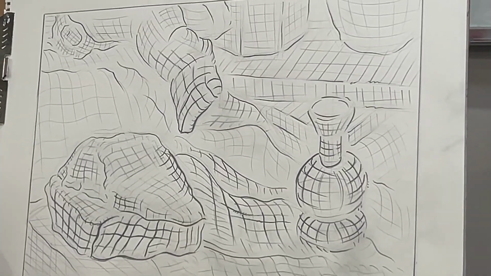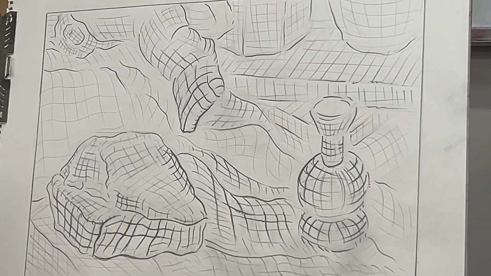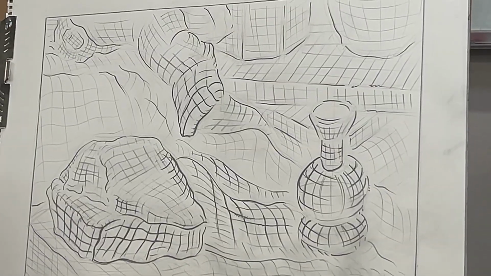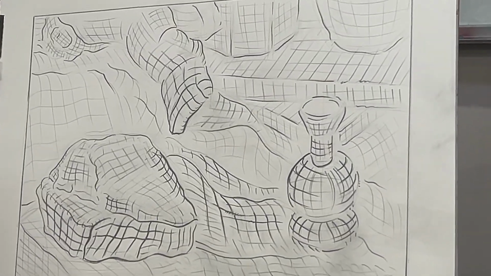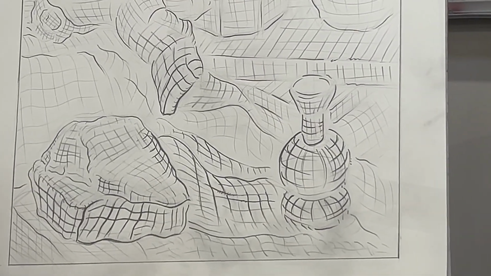Everybody clear on this? So we're working on this and trying to get it done by Monday. Okay? That's your homework. All right, good. Keep going.